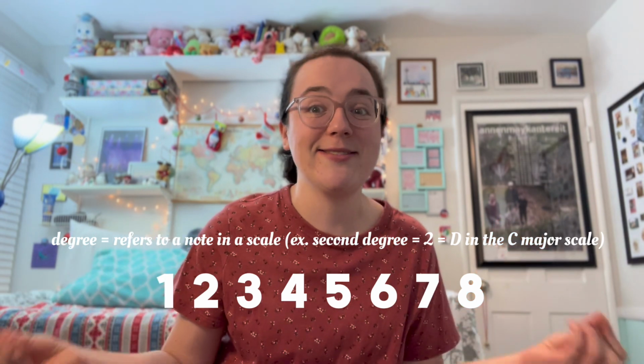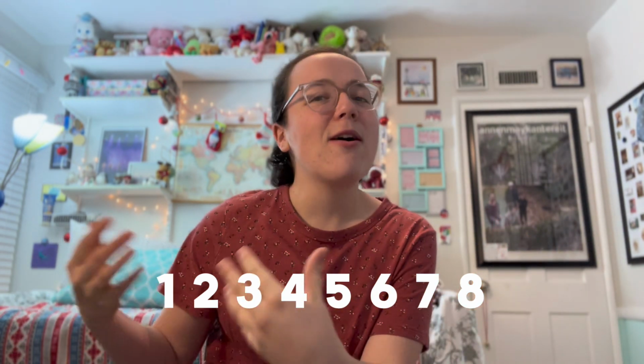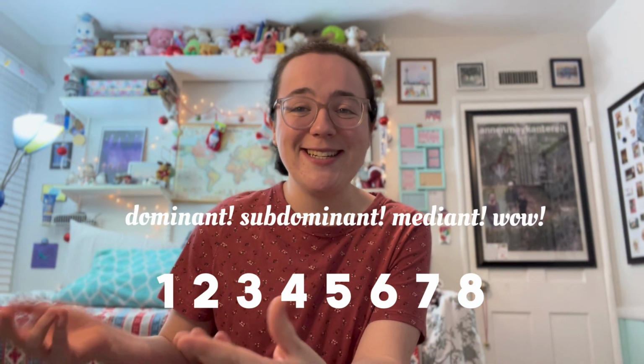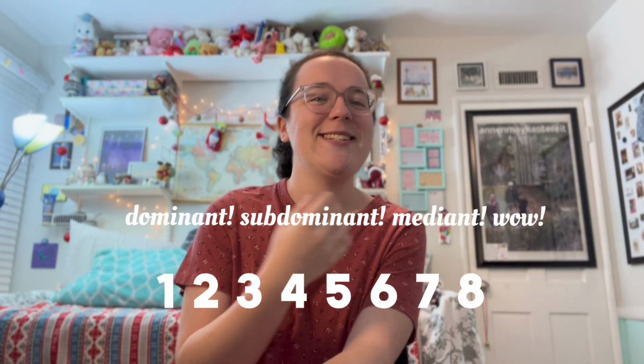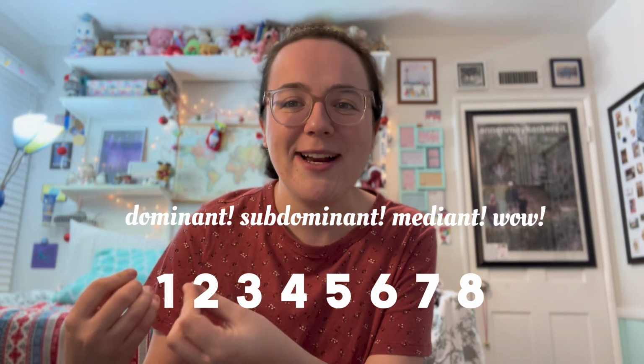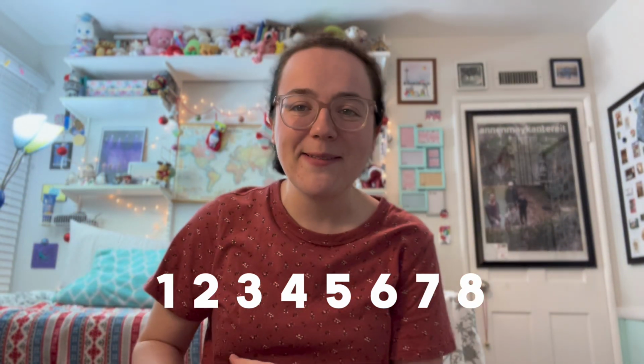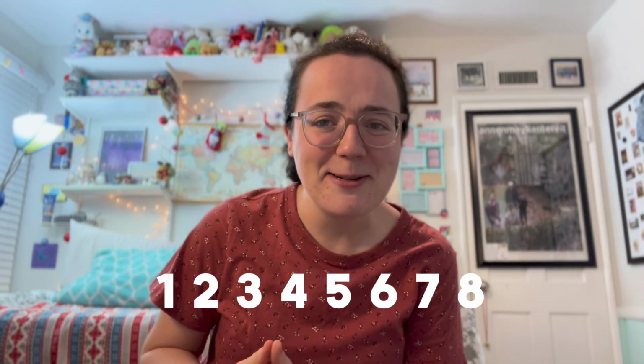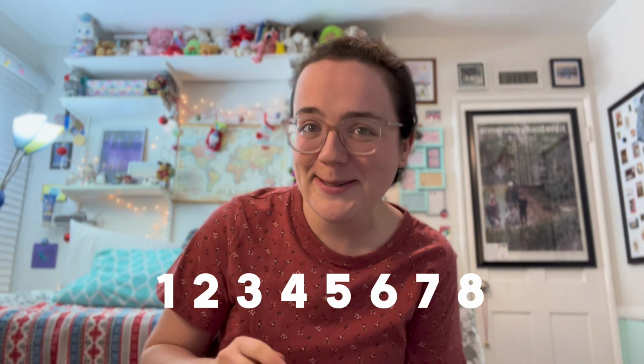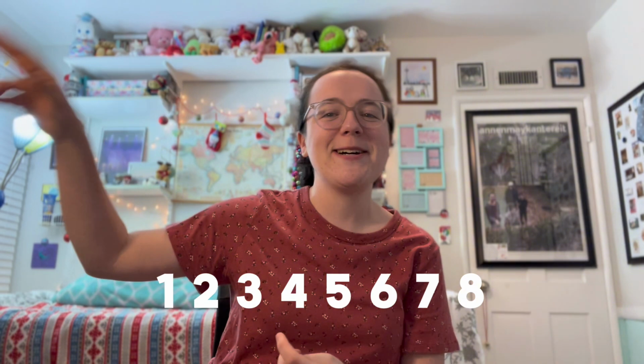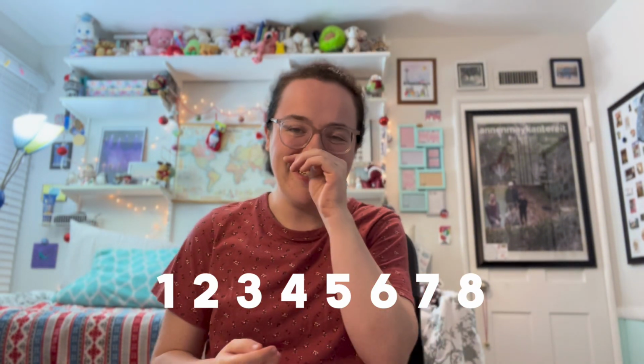It's just in the context of scales, you can say degree. There are also some fancy names for each of these numbers that describe the role of that note in harmony, but that's beyond where we are right now, and not all of them are used super often. So we will talk about those fancy names so that you're aware of them, but we're going to talk about that later when we talk about how chords fit together in songs.